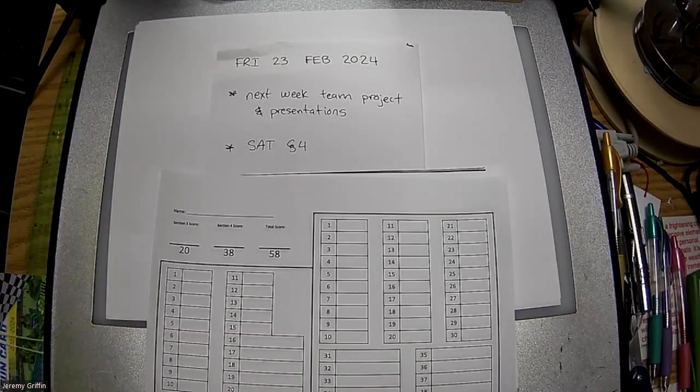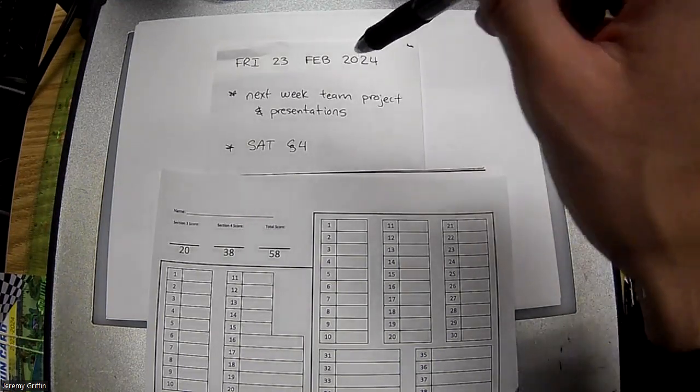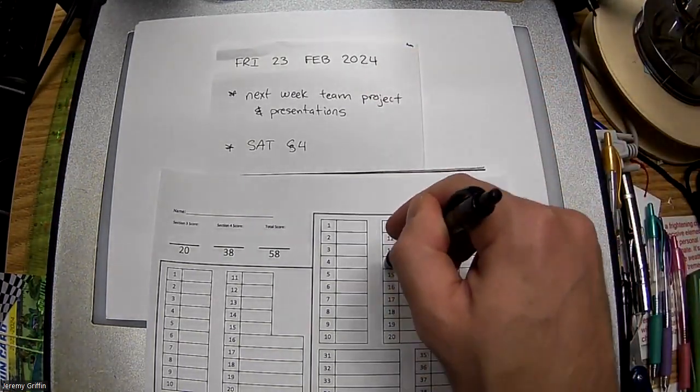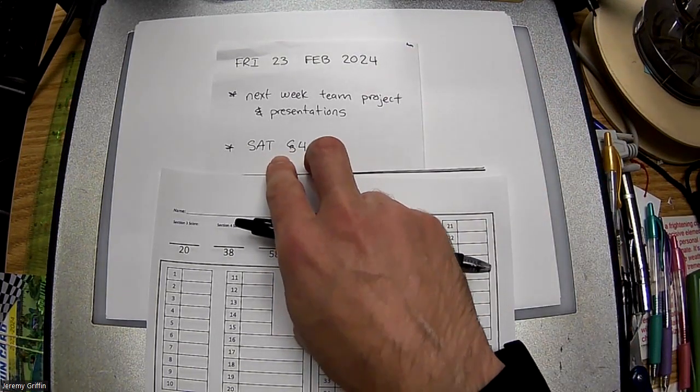All right, recording is rolling. It is Friday, February 23rd. We're going to continue on these SAT solutions. You guys have this SAT grid out. Got to do that, right? So we need to hit number 20 from section 3 and then go right into section 4.